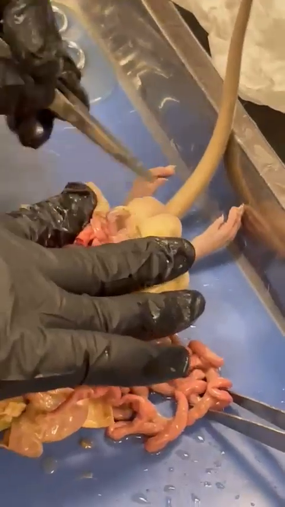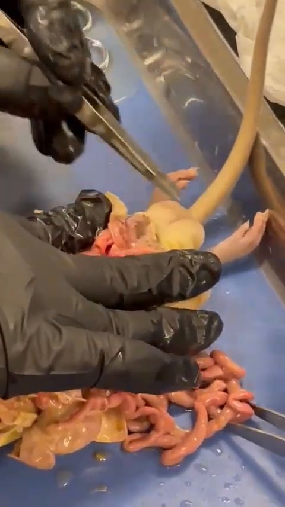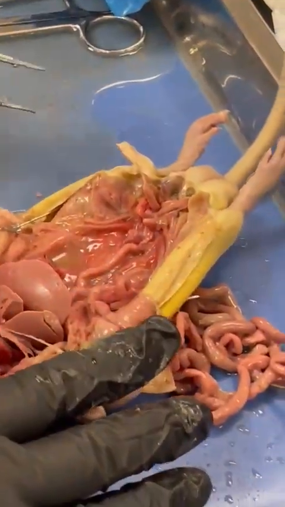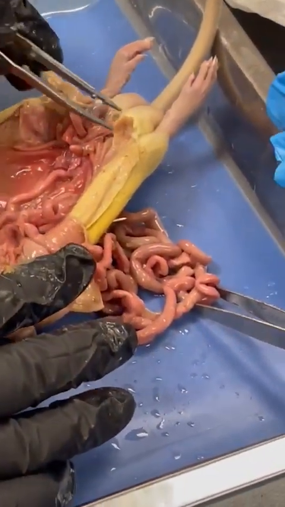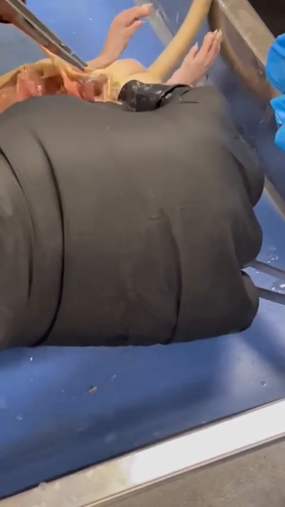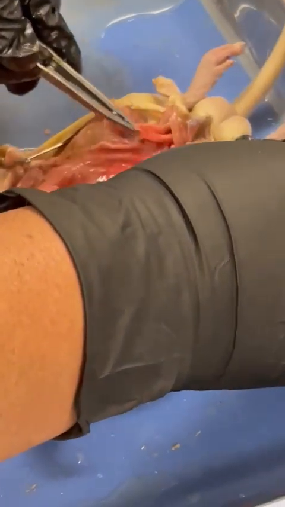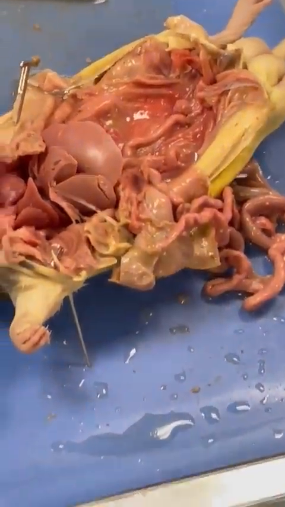And then you can open this scrotum. The testes will be inside, and the vas deferens. This is the penis. Open that and look; this is the seminal vesicle. Open that and maybe I'll come back.